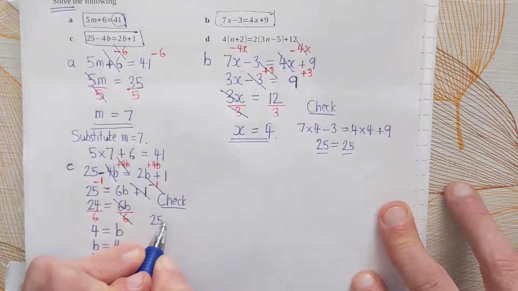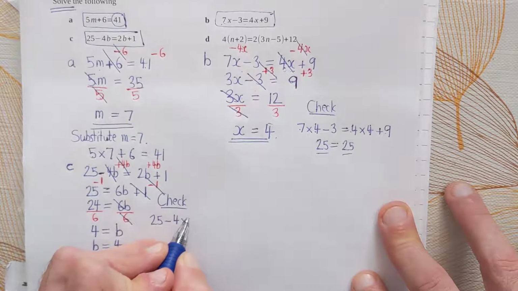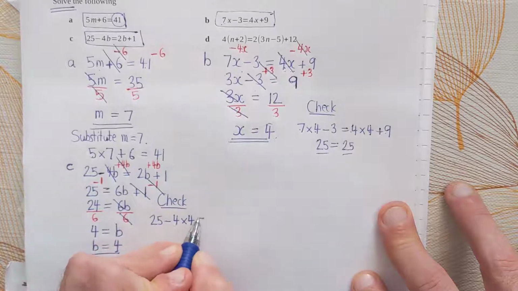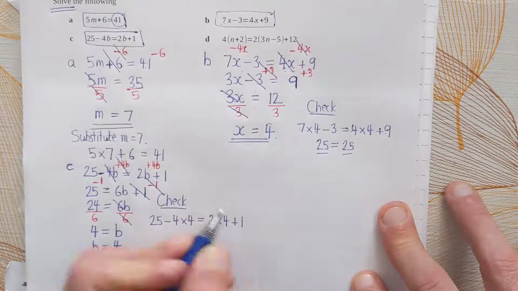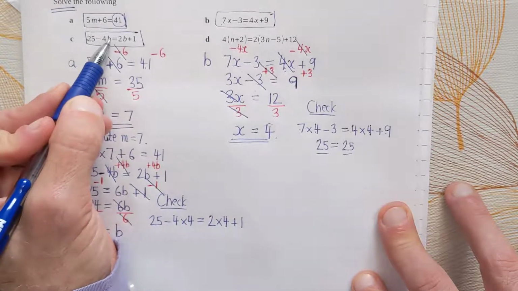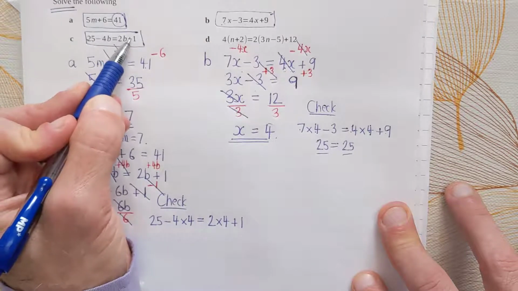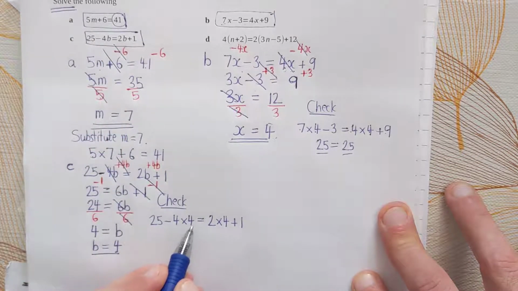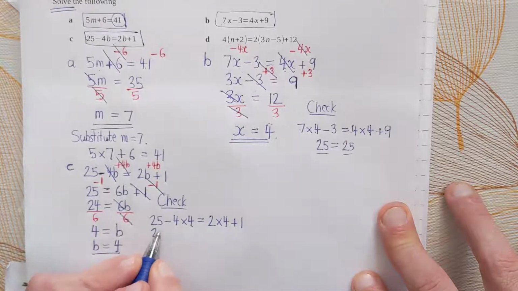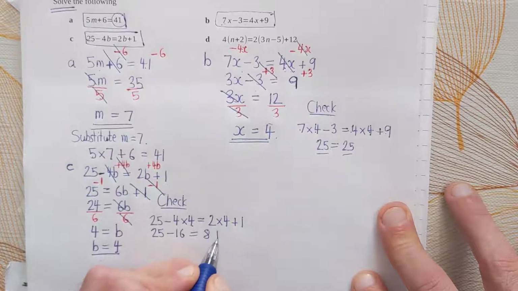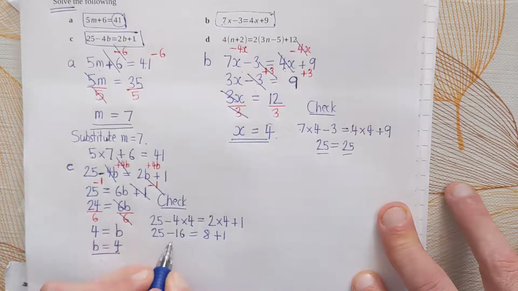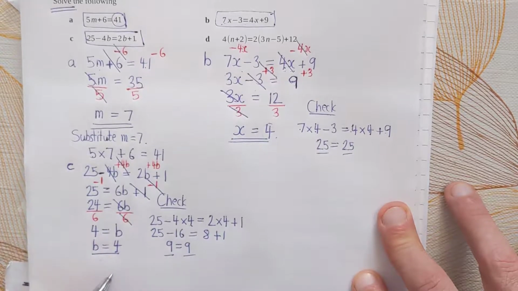So 25 minus 4 times 4 equals 2 times 4 plus 1. 4 times 4 is 16, so we have 25 minus 16 equals 2 times 4 is 8 plus 1. 25 minus 16 is 9, and 8 plus 1 is 9. We get the same number on both sides, so the answer is correct.